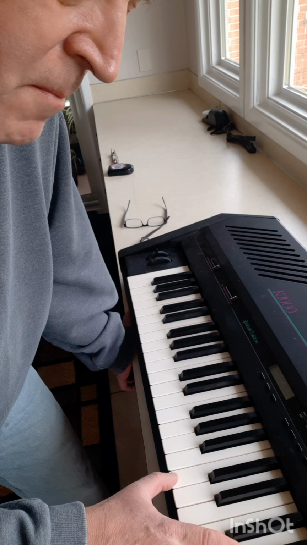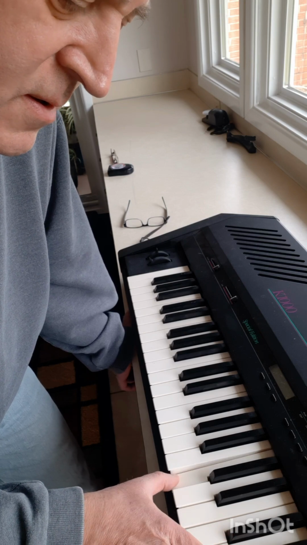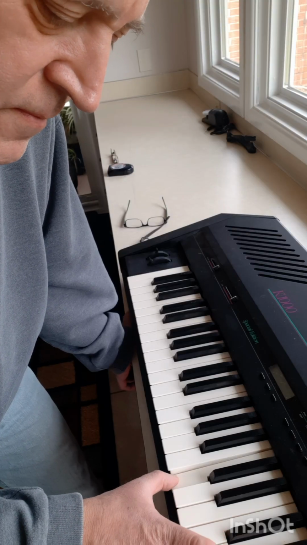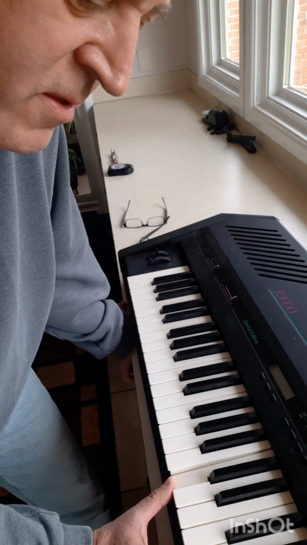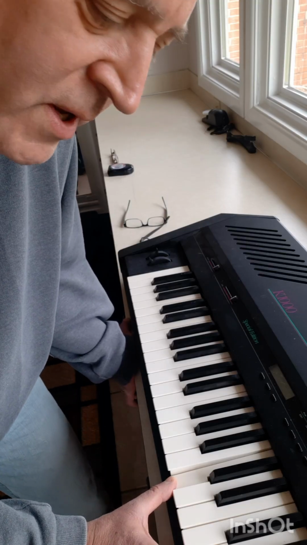Then we have a minor sixth, a major sixth, a minor seventh, a major seventh, and a perfect octave. Right there, I just enumerated 12 different interval relationships.